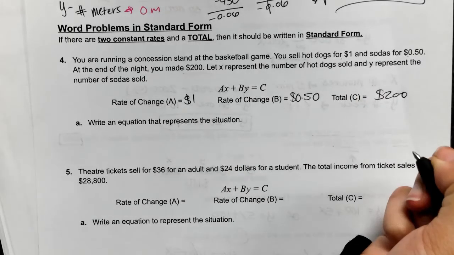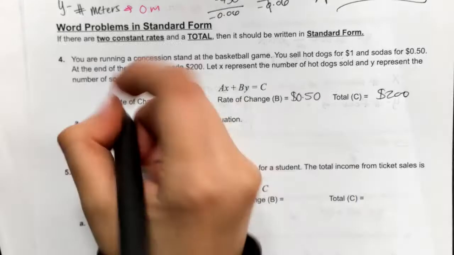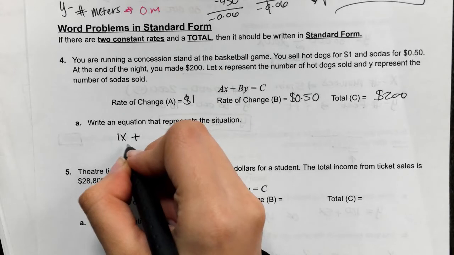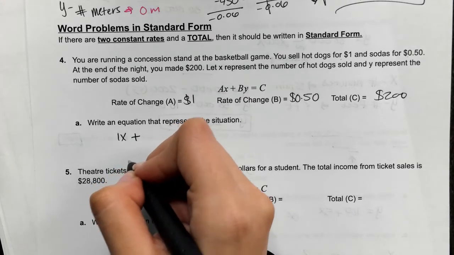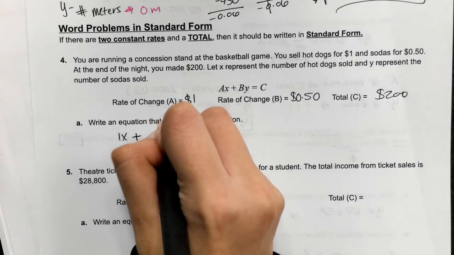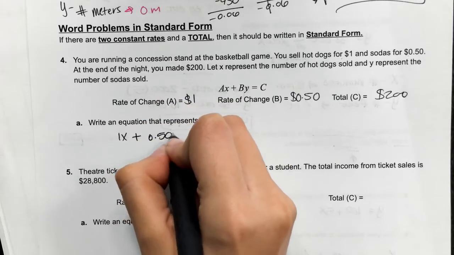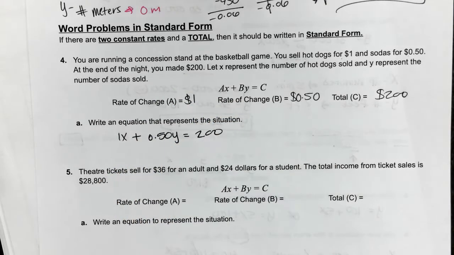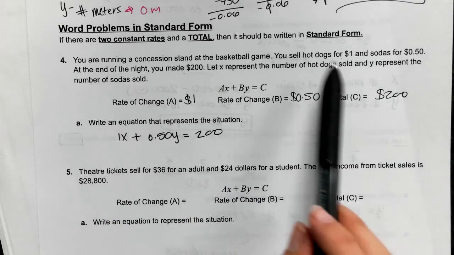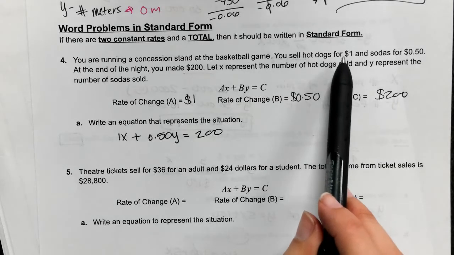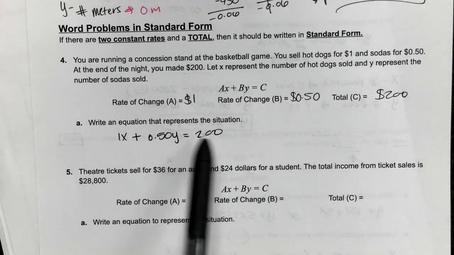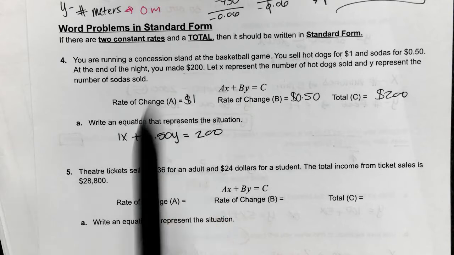I can build it all together. Instead of writing AX, I'm going to write 1X, or just X by itself, plus, because you're adding how much people spend on soda and the amount they spend on hot dogs, 0.05, or 0.50, my bad, Y equals my total, 200. For these, you do not have to solve. You are just practicing setting up standard equation problems. So you're just taking the rate of change for your hot dogs, $1 for each hot dog, the rate of change for your soda, 50 cents per soda, and making it equal to your total amount, which is you made $200.